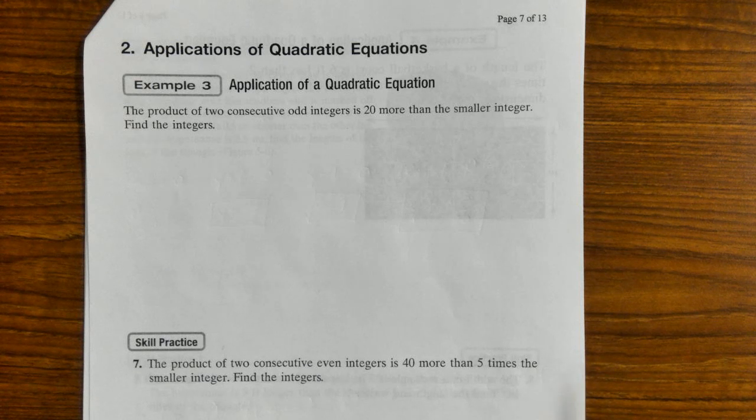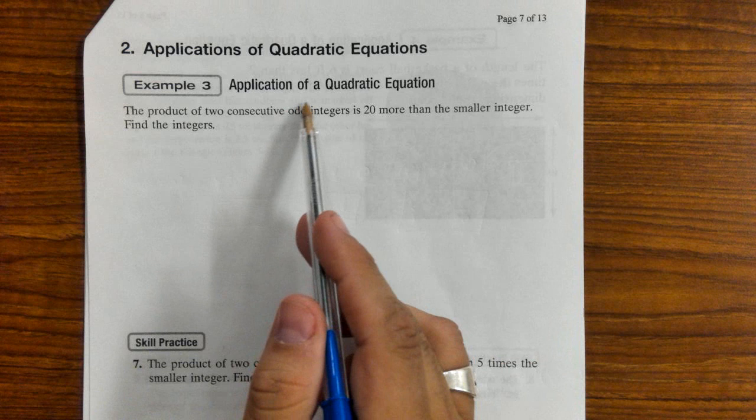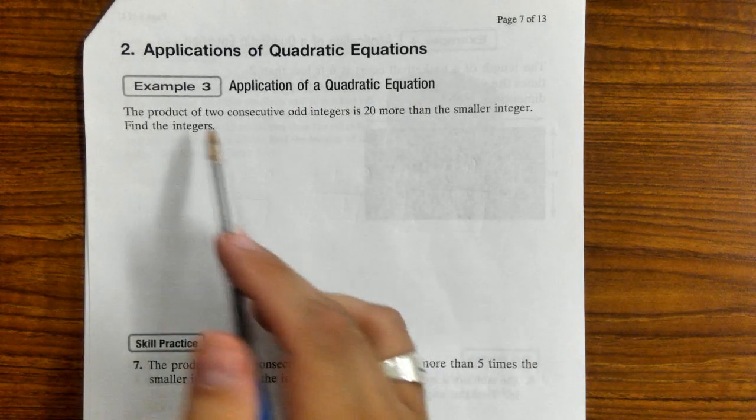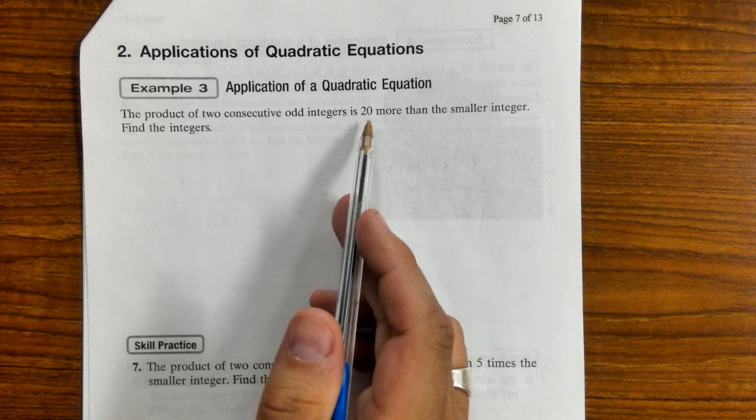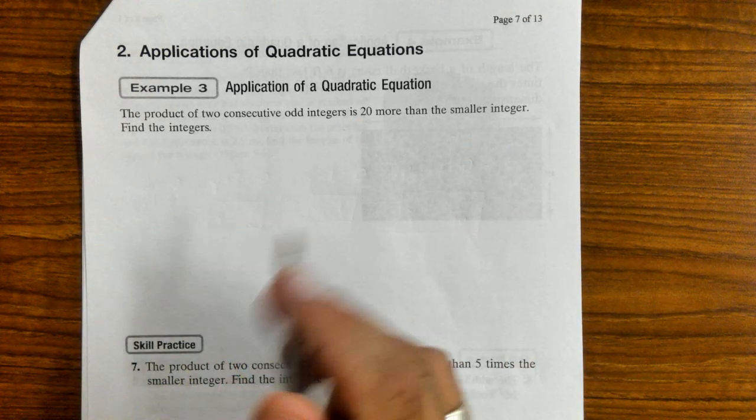Greetings, mathematicians. Today we're going to be solving an application problem with quadratic equations. It is a word problem. The product of two consecutive odd integers is 20 more than the smallest integer.